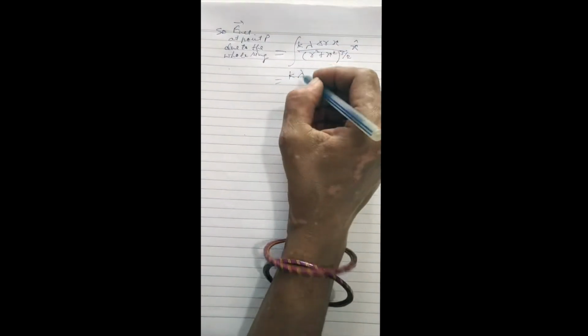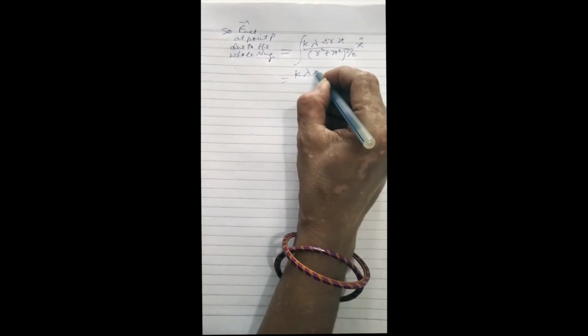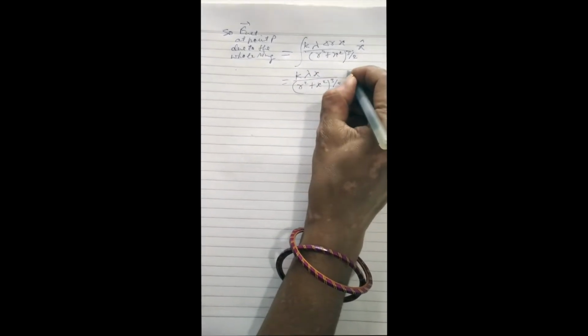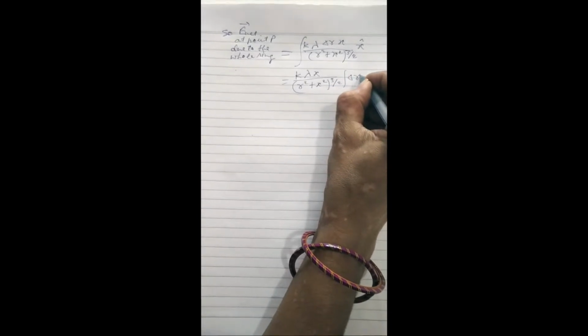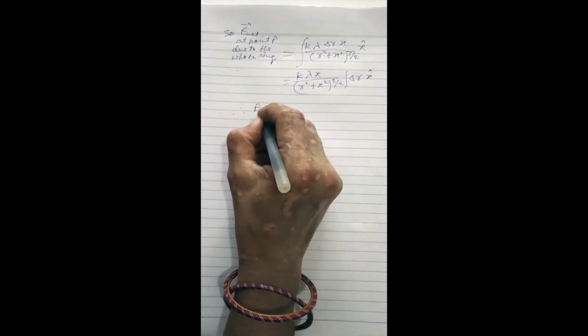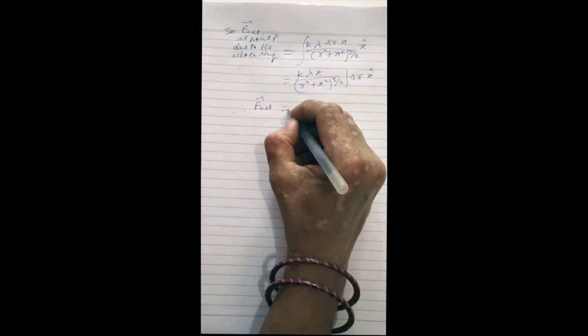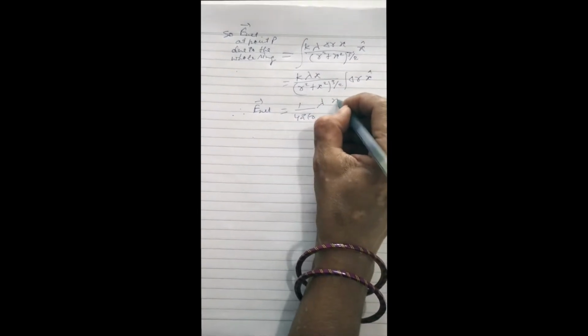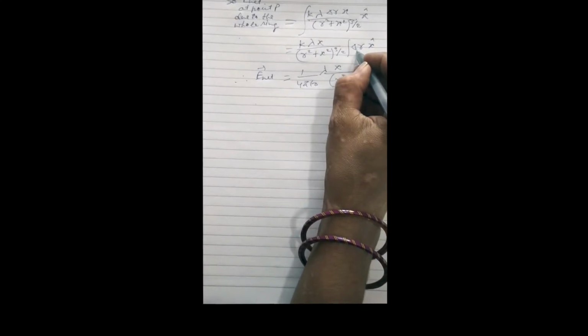So let us take all the constants outside. So k lambda x upon r square plus x square whole power 3 by 2, integration of del r, x square. Therefore E net is equal to, for k you can write 1 by 4 pi epsilon naught, lambda x upon r square plus x square whole power 3 by 2, and this del r.